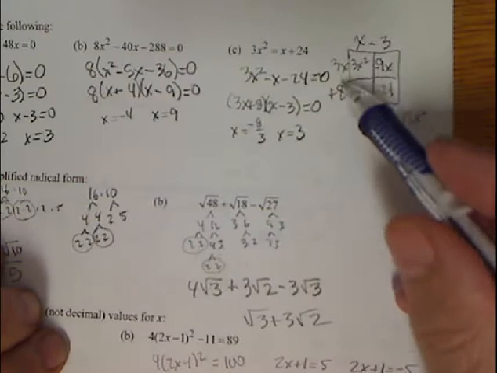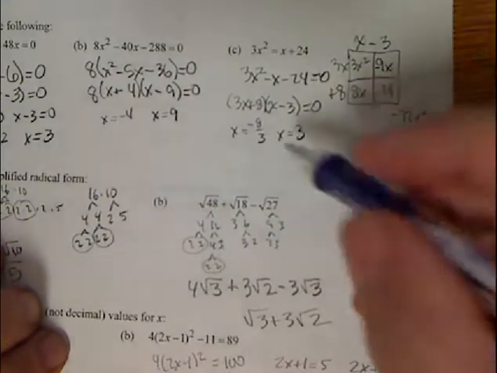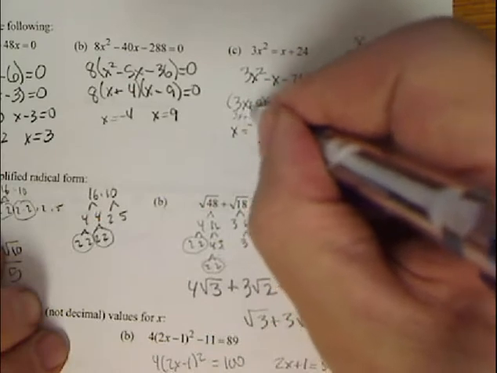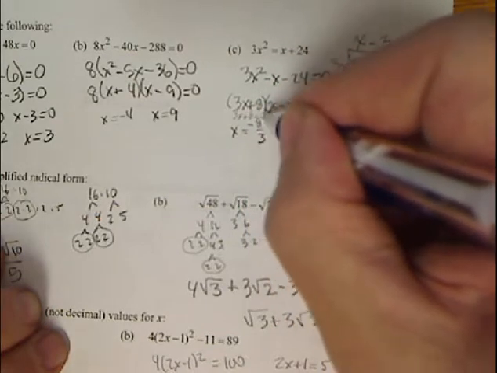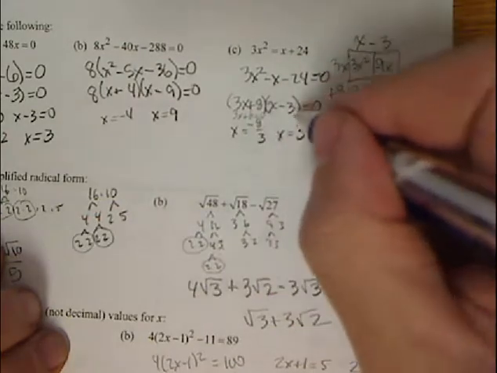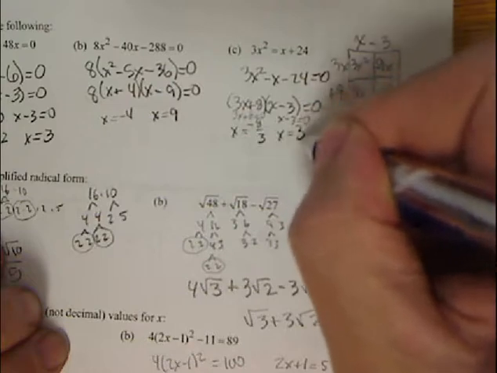So this factors to 3x plus 8 times x minus 3. We set them each equal to 0. So this is 3x plus 8 equals 0. You can subtract 8 from both sides and then divide by 3. You should get negative 8 thirds. Here I have x minus 3 equals 0. I add 3, I get x equals 3.